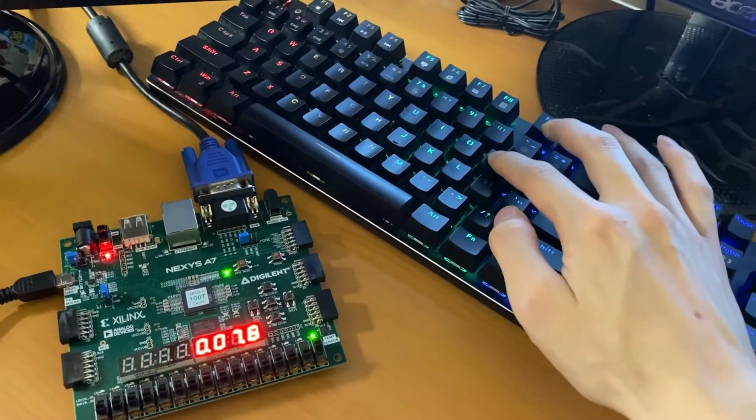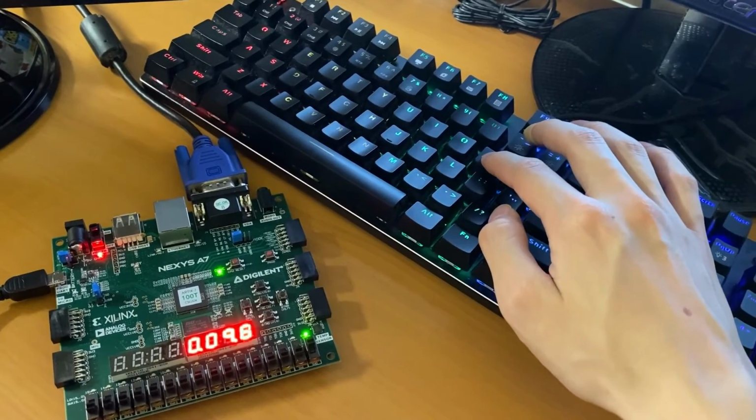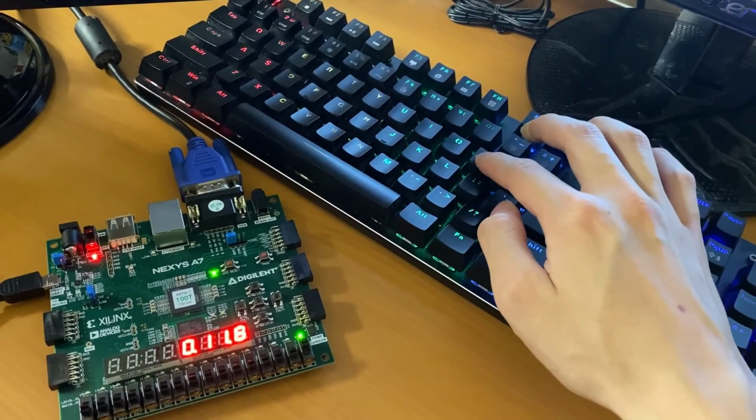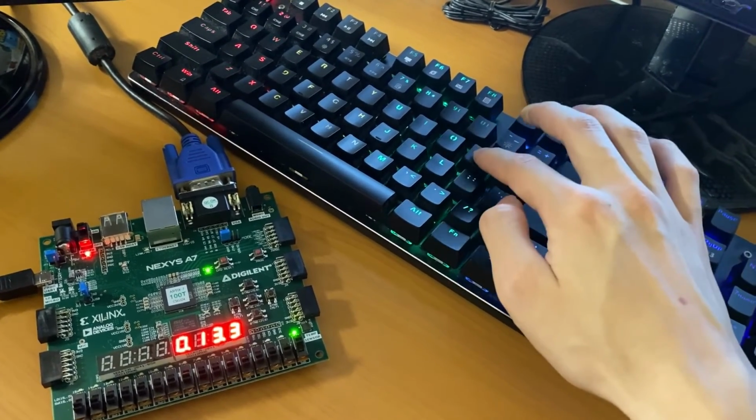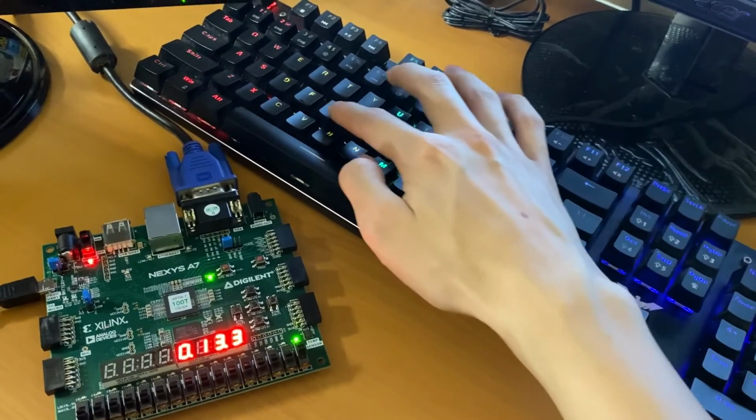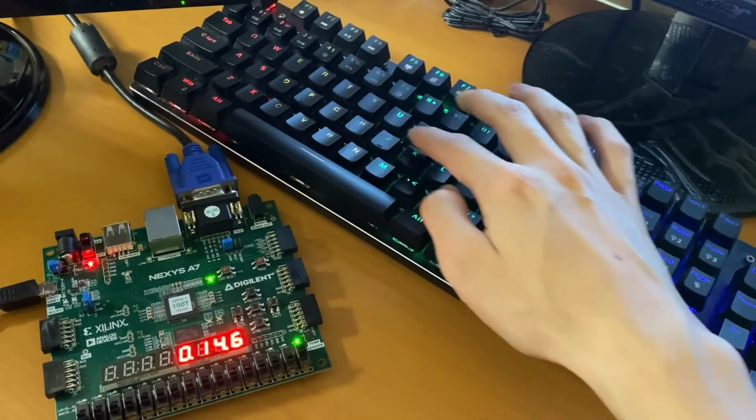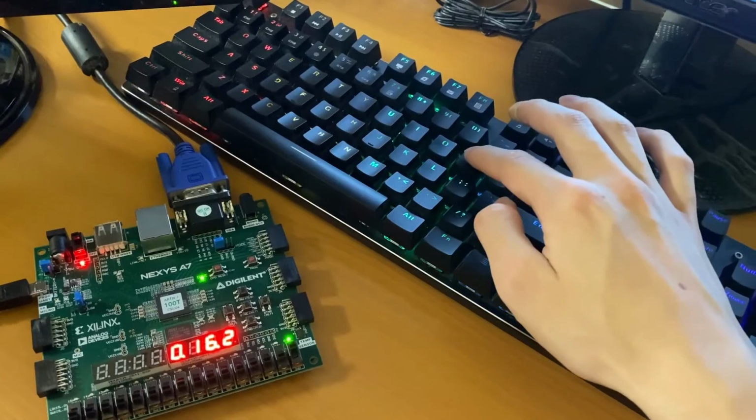I'm gonna let it count up to 10, and I'll show that we can pause it. Okay, so we can pause the stopwatch using the letter P. So if I hit P, it'll pause. If I press G again, it'll go. If I press P, it'll pause.